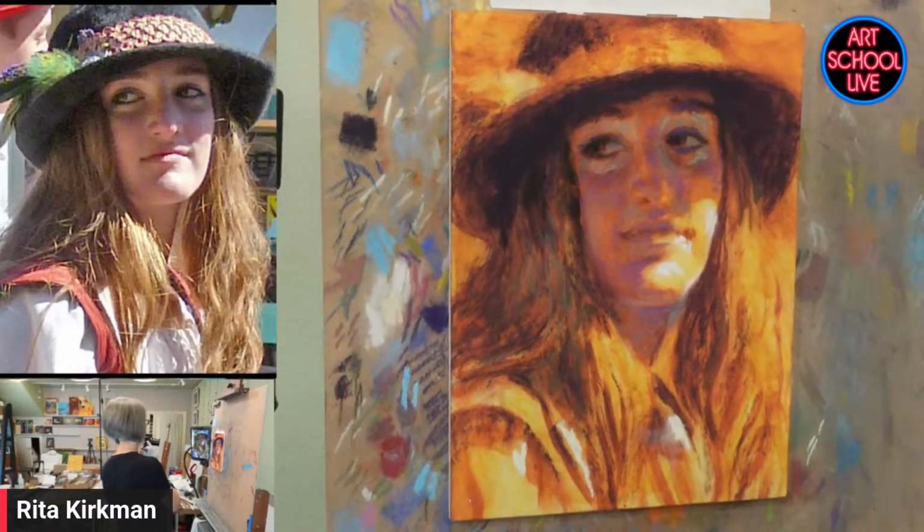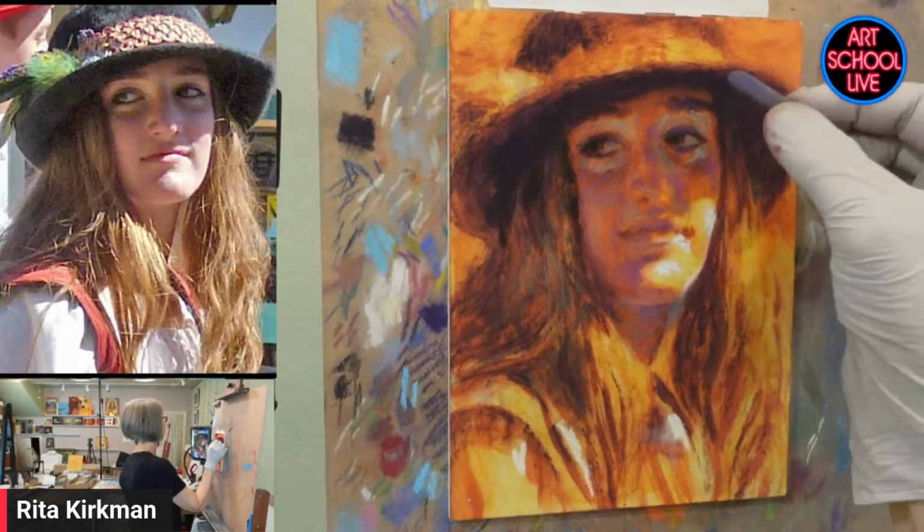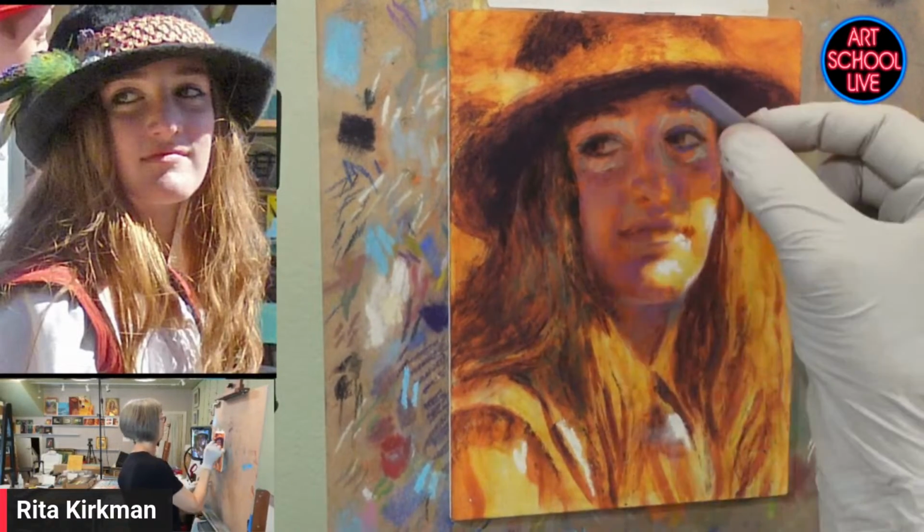Oops, sorry. Shook my camera. I was seeing a little bit of this violet in this eyebrow.